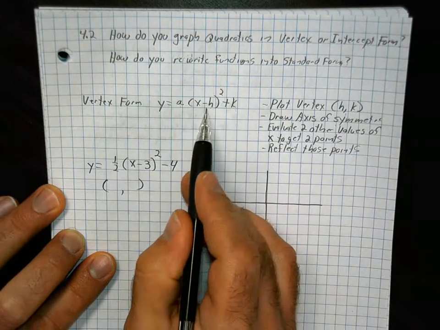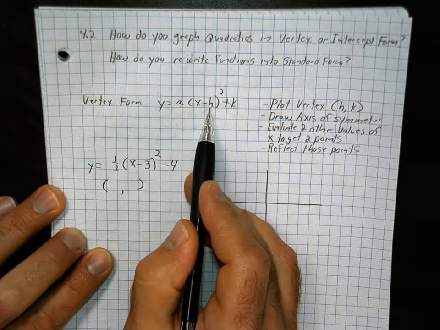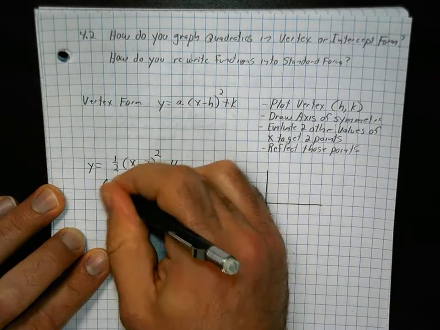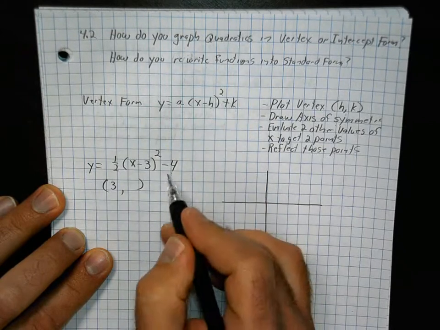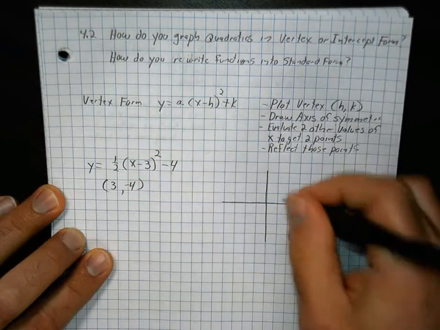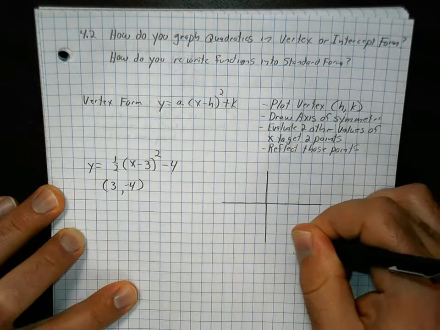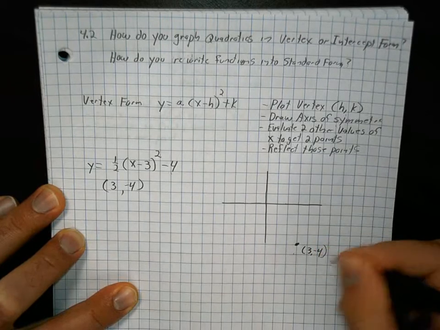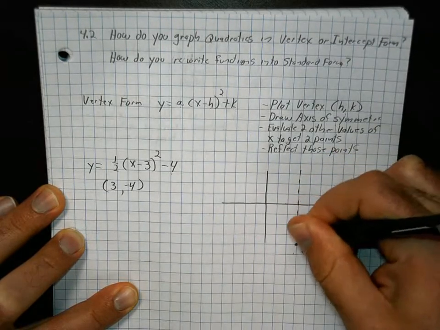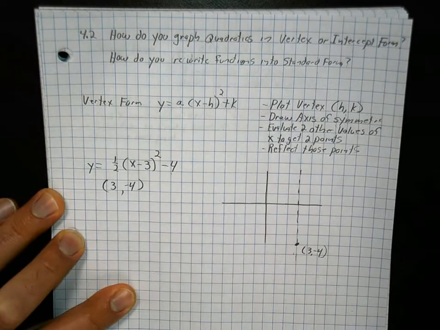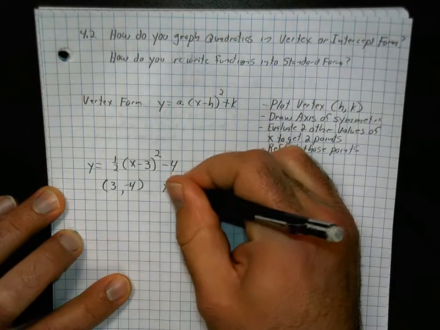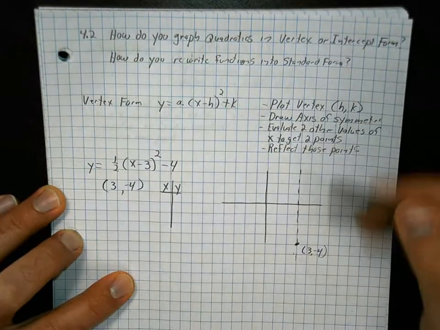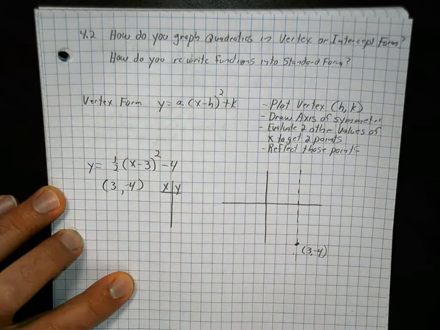Okay, just remember, just like the absolute value, it's kind of like an opposite here. So in this case, my h is positive 3. My k stays with the same sign, so that's negative 4. So (3, negative 4) is my vertex. Okay, I'm going to draw that line of symmetry right away. Now I just have to find a couple other points, so now I simply make a little table and I choose a couple points to plug in. Now you're going to want to stay near the line of symmetry to choose some points.